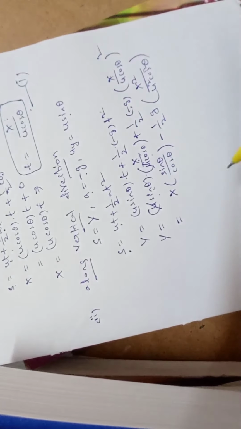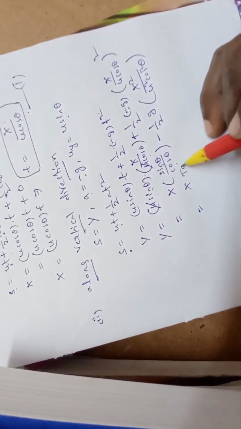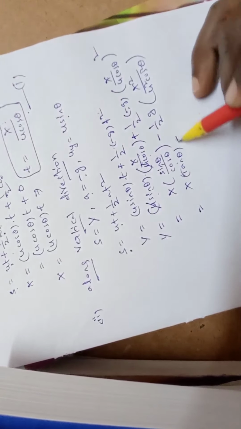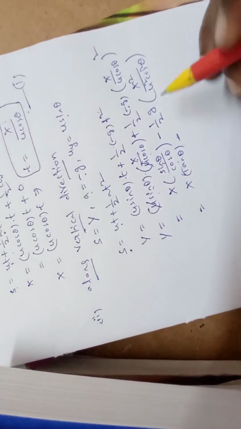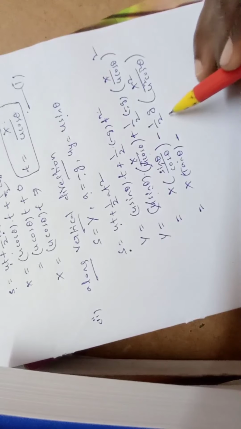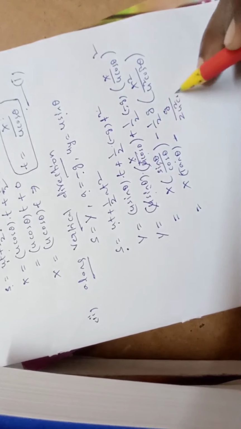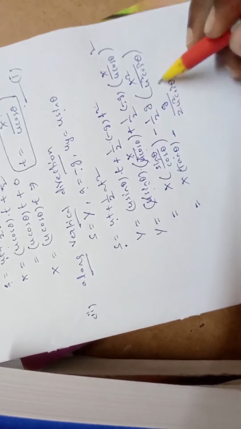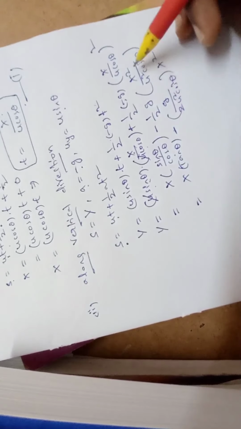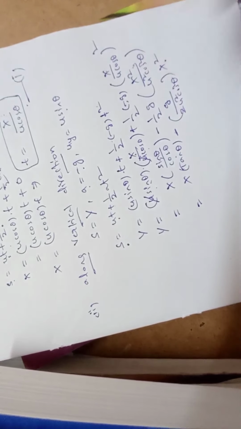Okay, x into sin theta by cos theta gives tan theta x, minus, so we can write this value, that is g by 2u square cos square theta into x square. The same equation we can write like this also.